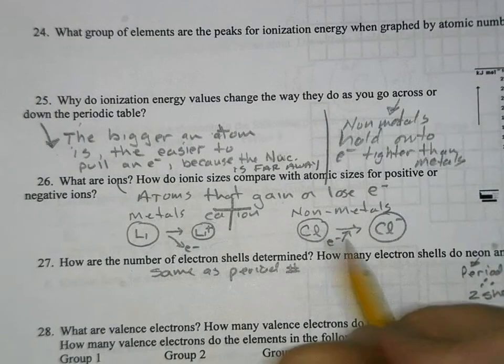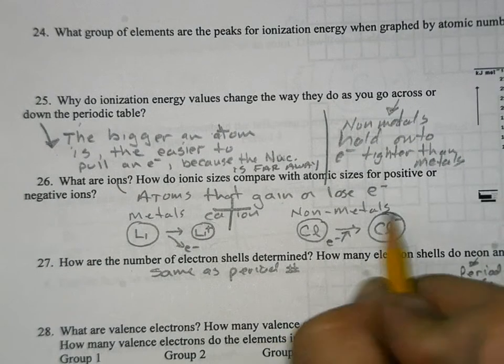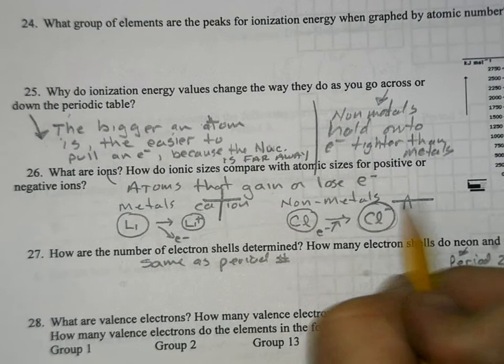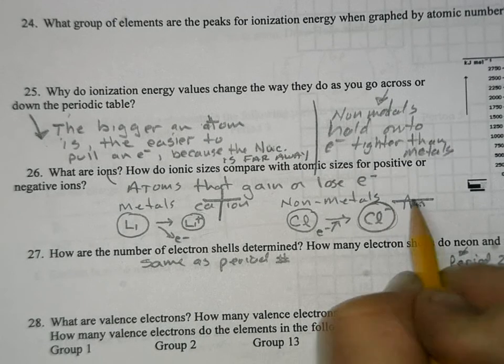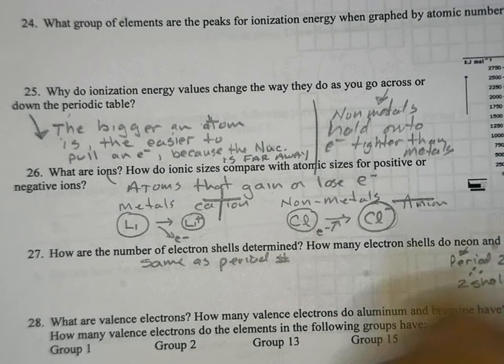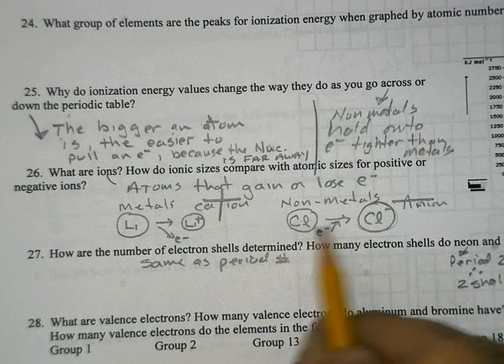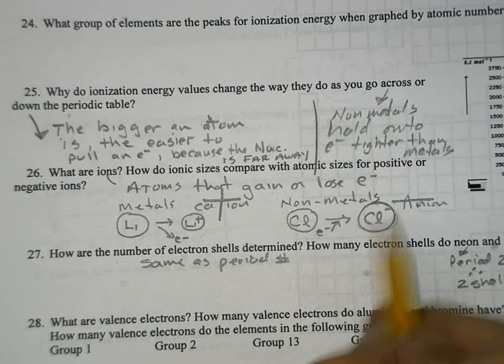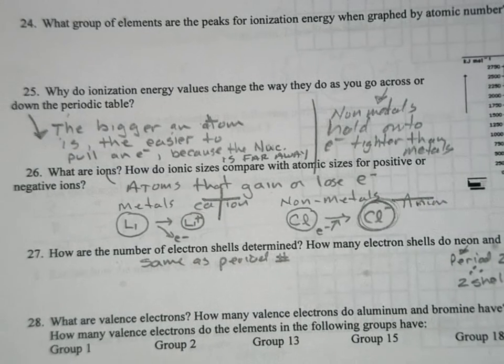Nonmetals will gain electrons, and when they do, they become a little bit bigger. They call these anions. I always make the cross on the A really big. These are called anions. When a nonmetal ionizes, the electron that it has probably taken from the metal makes the shell a little bit bigger. That's just the way it is.